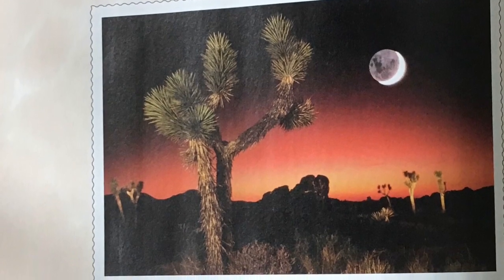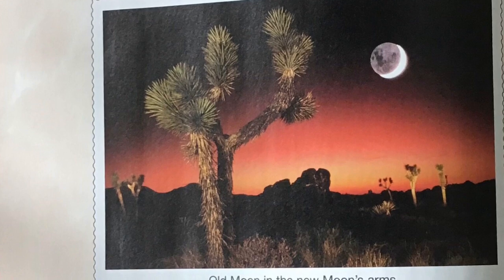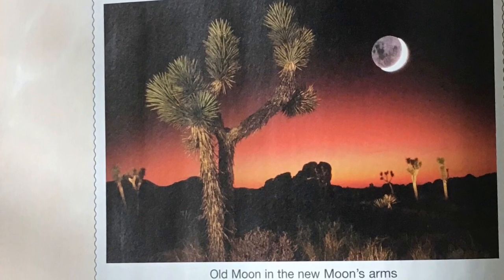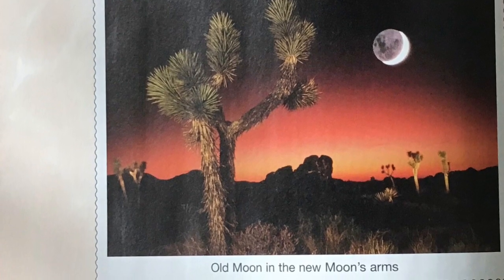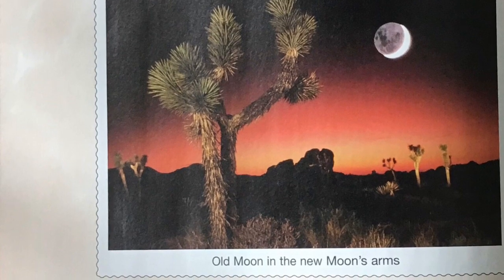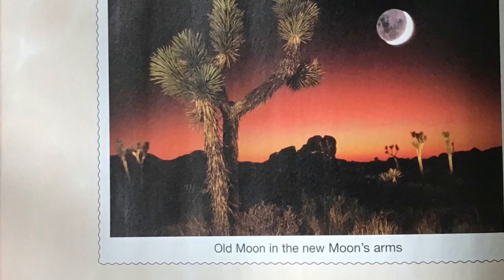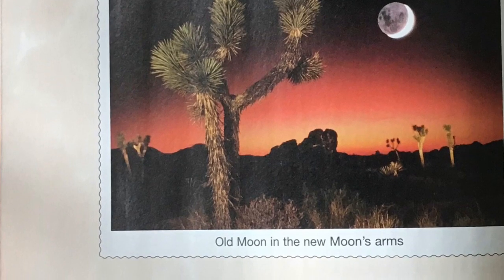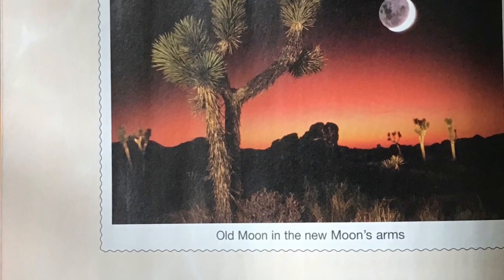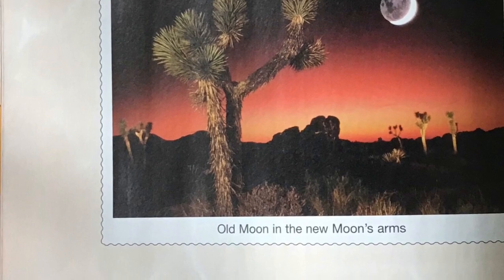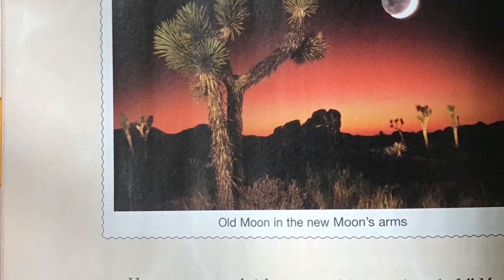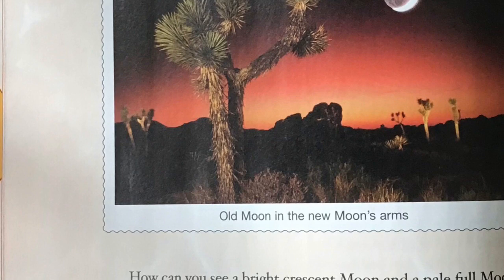Then in the evening sky, just after sunset, the moon reappears. It is a thin silver crescent, and if you're in the right place at the right time, you could see something special. It's the bright crescent on the edge of a dim full moon. It's called the old moon in the new moon's arms. You can see a bright crescent moon and a pale full moon at the same time.